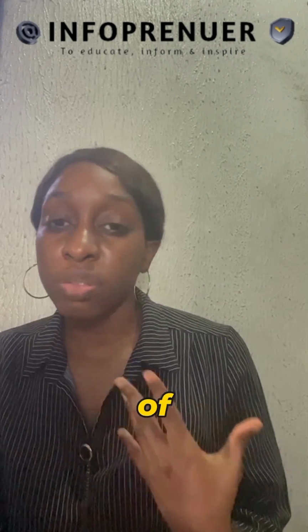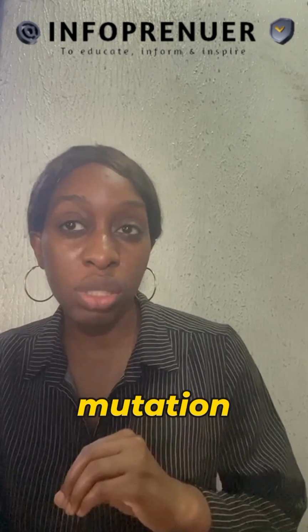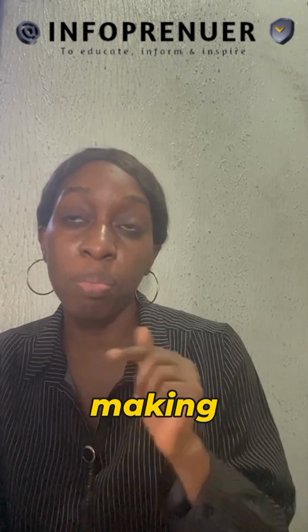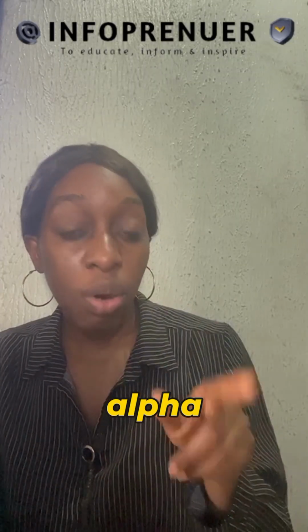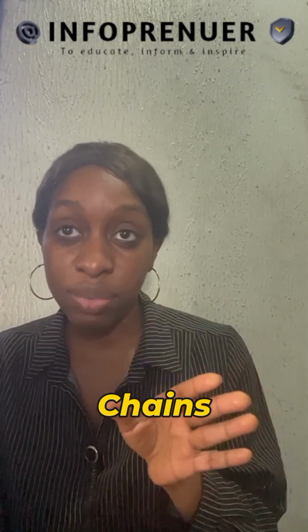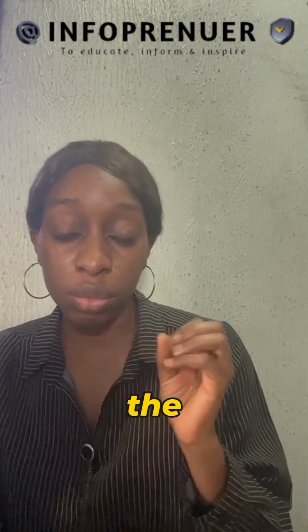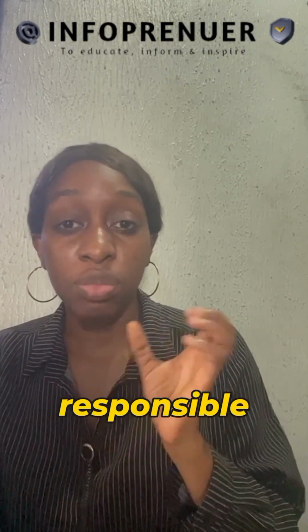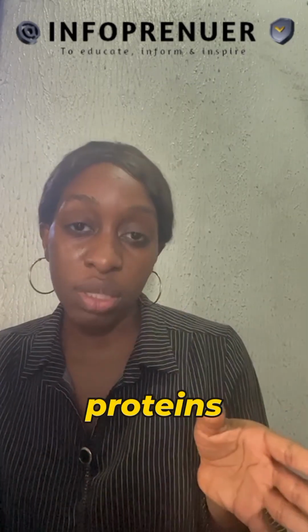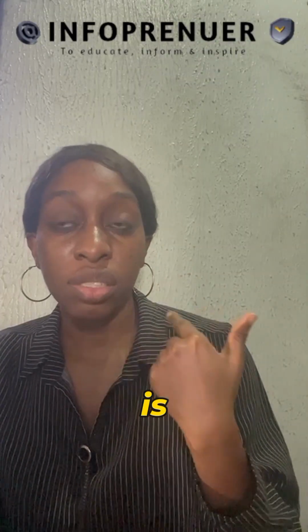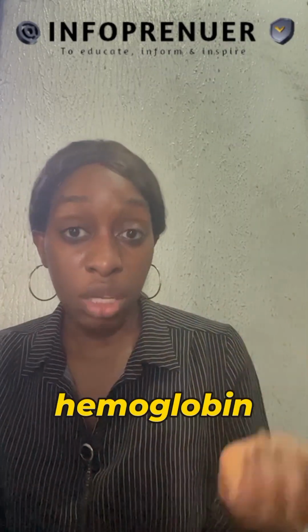So in cases of thalassemia, there is a mutation in the genes responsible for making the alpha or the beta chains. So basically there's a mutation in the gene that is responsible for making the two proteins found in the hemoglobin.